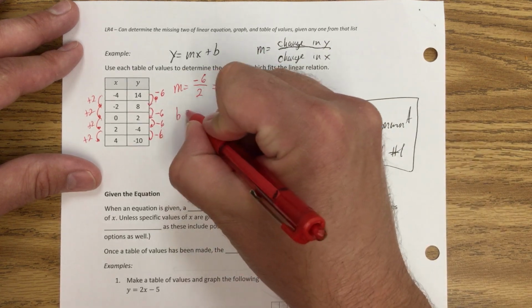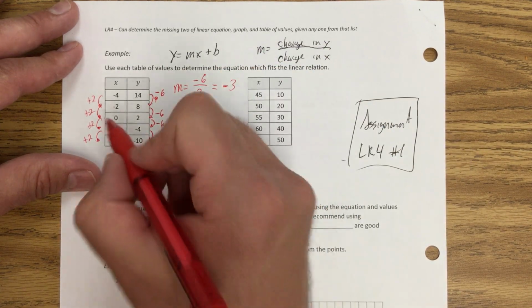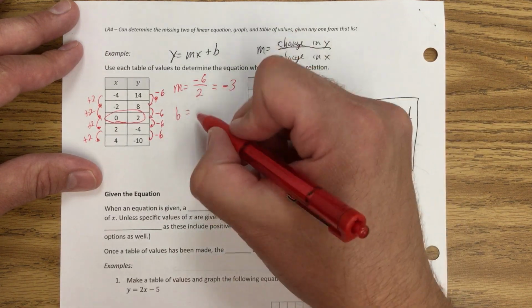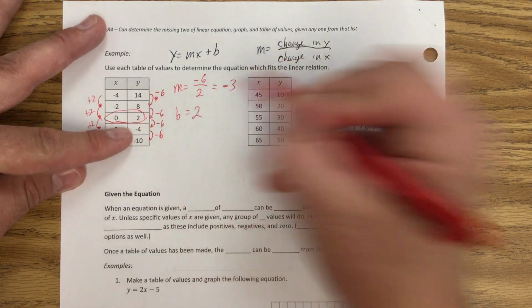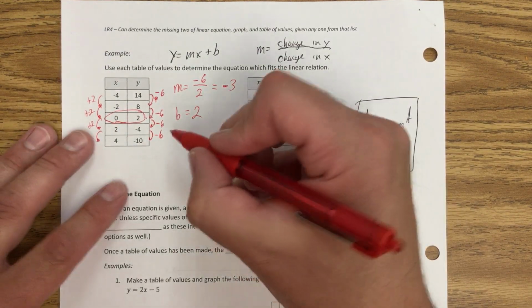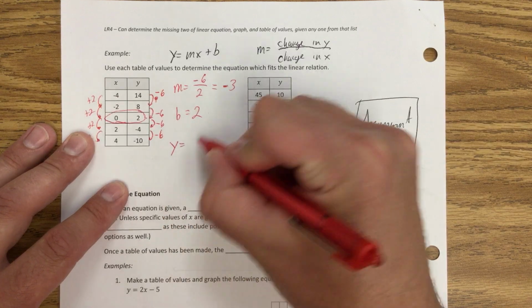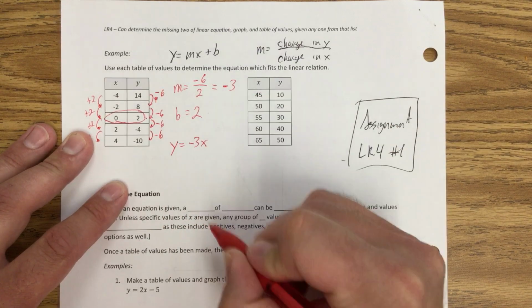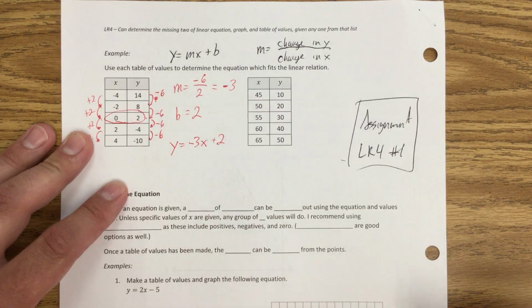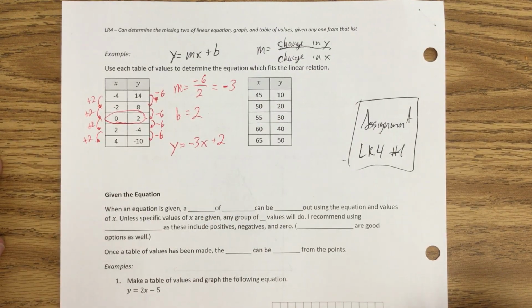Now our b value is when x is equal to 0, and that's actually given here already, which is super nice. So our b value here is 2. Now once we know our m and our b, we can put them into our form. y is equal to -3x. We're multiplying those two together. And then this is a positive, so we are adding 2 onto that side there.